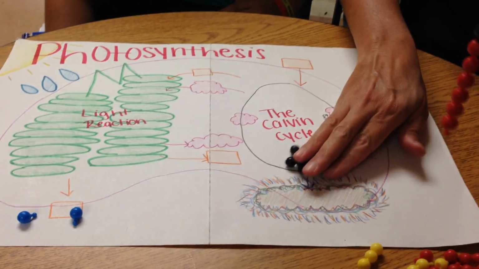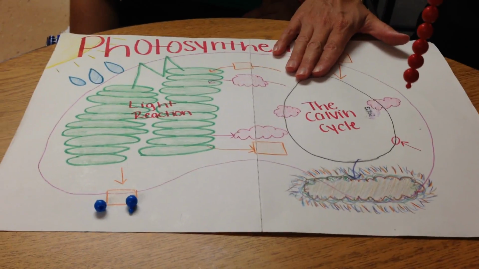Glucose. Awesome. Okay, now, do you want me to go through the other side? Sure. Okay.